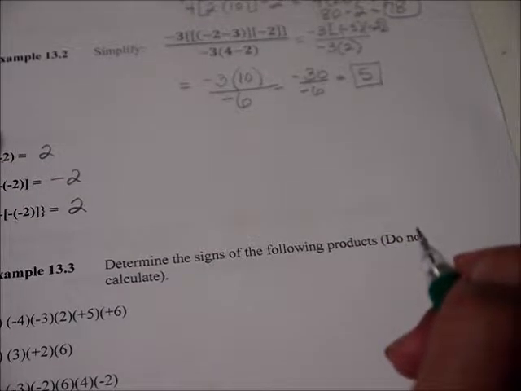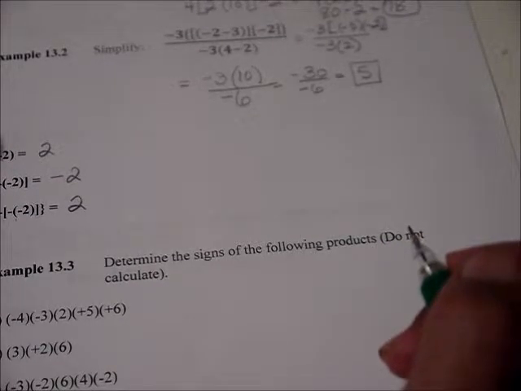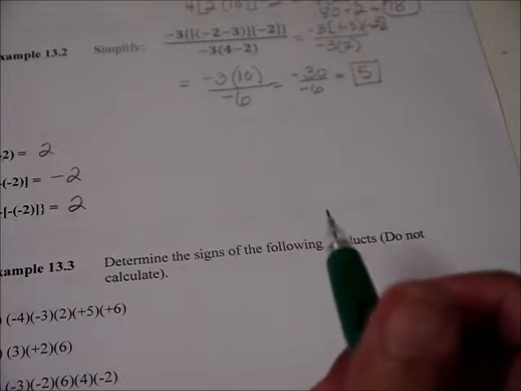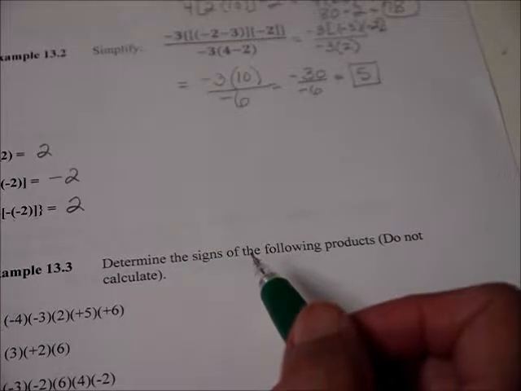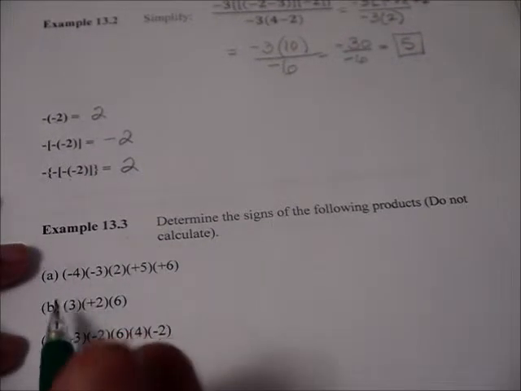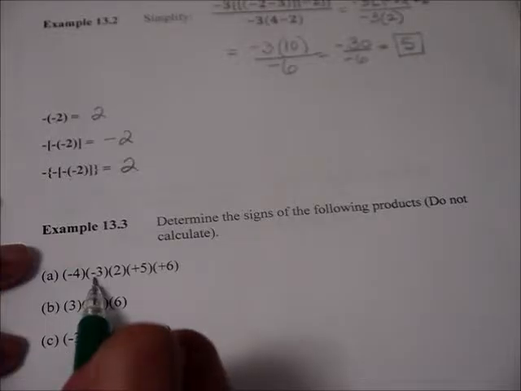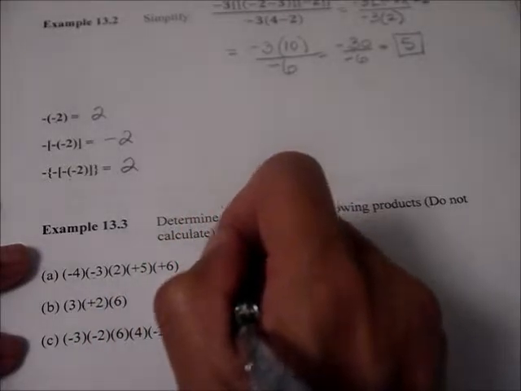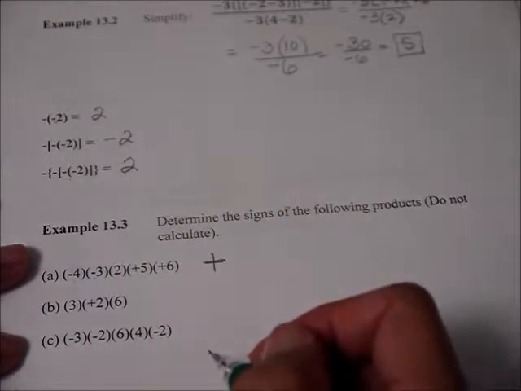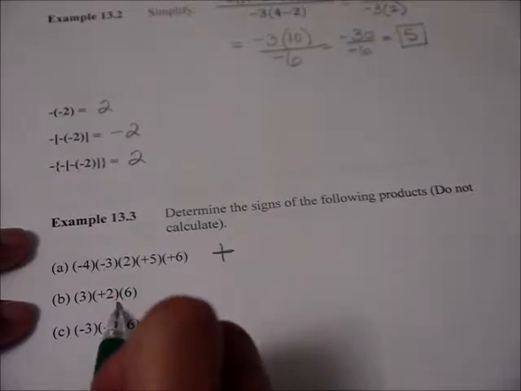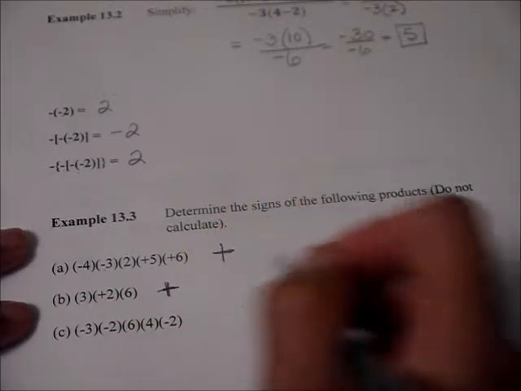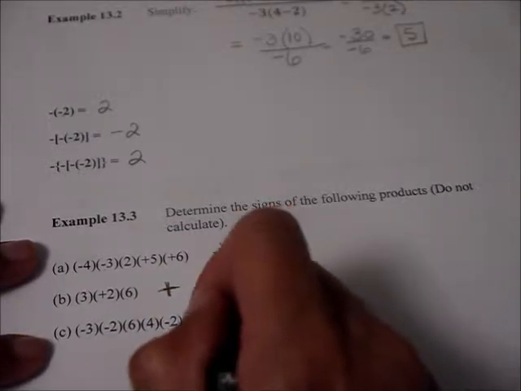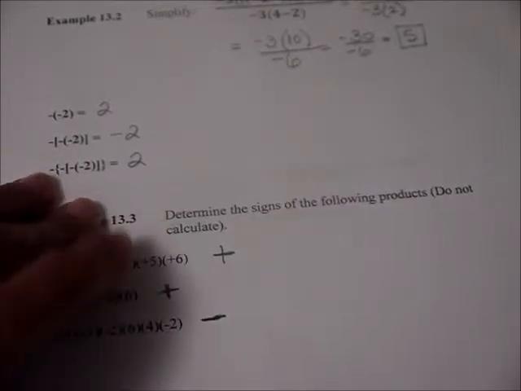Now we have example 3. And we just determine the signs of the following products. Do not calculate. Okay, again, I just like to count negative signs. I think we've already talked about this. 1, 2, 2 negatives. Okay, and these are all factors. So 2 negatives means we're going to have a positive answer. Okay, this one, no negatives. So that was a big fat duh, wasn't it? Okay, this one has 1, 2, 3 negative signs, so that's going to be a negative answer. That's all we had to do there.